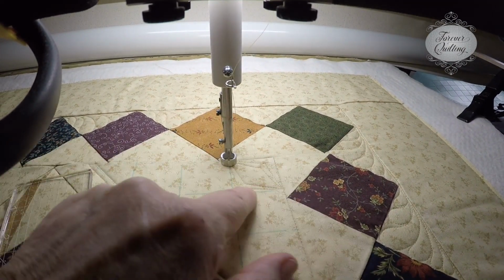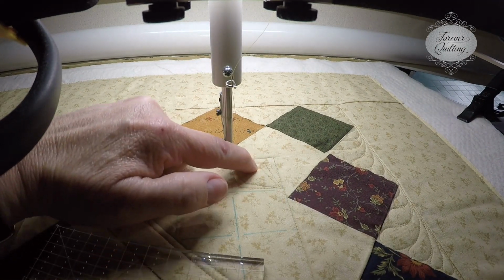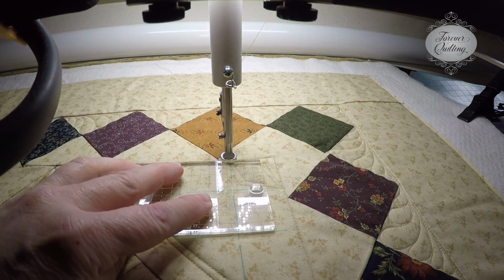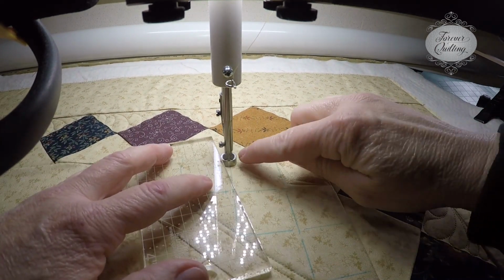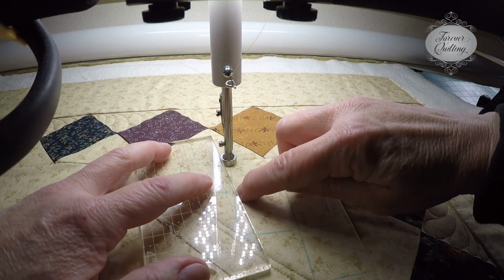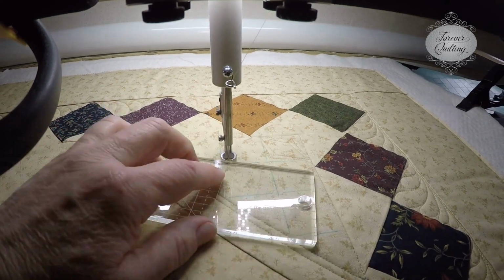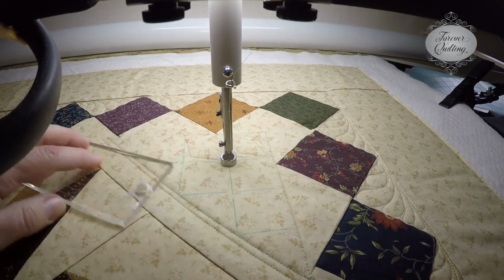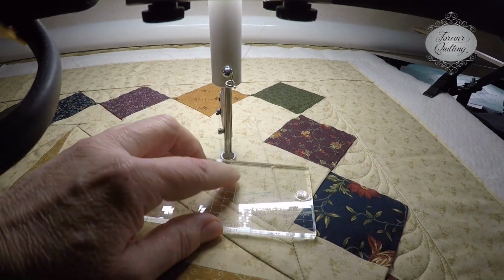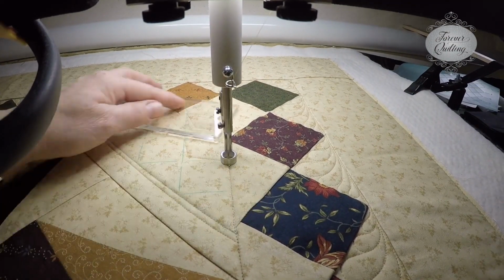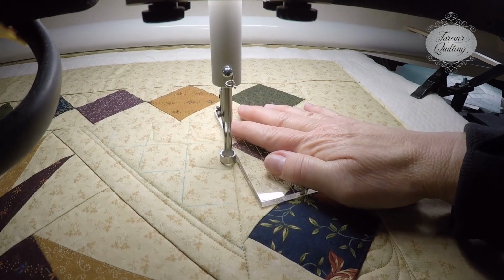So I'm just eyeballing this and using my ruler to try to get the spacing on both sides as equal as I can. So I'm lining up my ruler on the intersection. That'll get me about a 1/4 inch away from the intersection. If I wanted to be super accurate on the other side, I could switch my ruler around and do the ruler on the other side too. So something like this. I could switch hands, do whatever's comfortable for you.